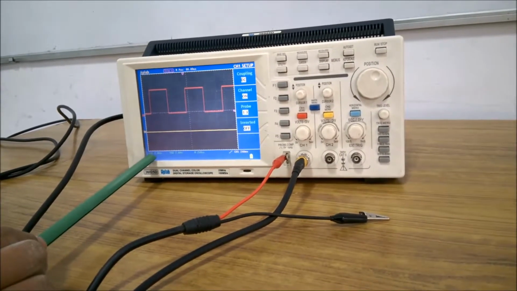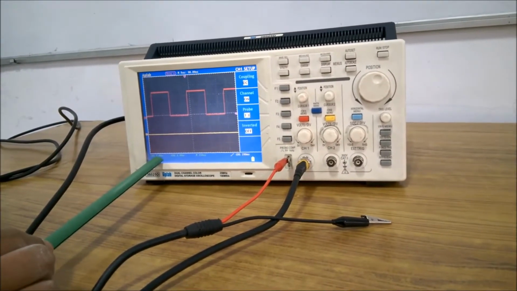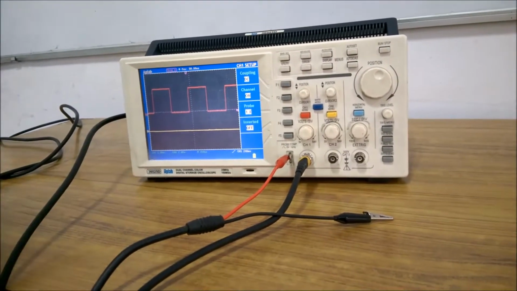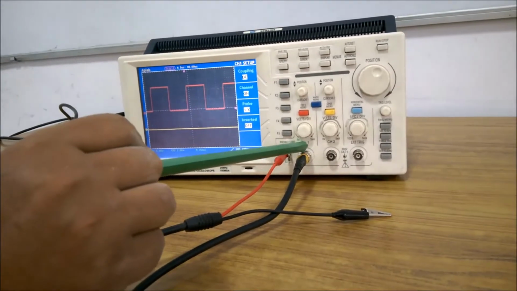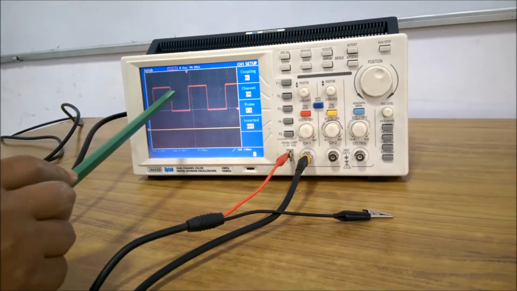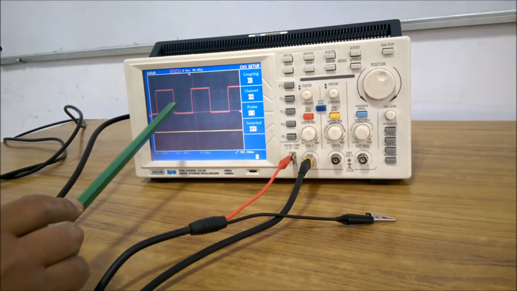Therefore, this is meant for channel number 1. On the side it is written 2.00 volt. It means that for channel number 1, which I have connected now, vertically one division is 2 volt.